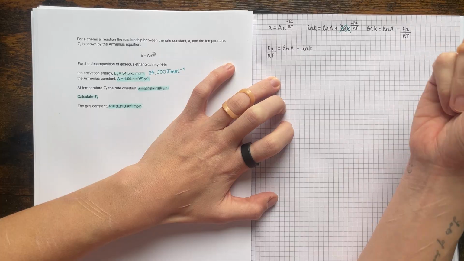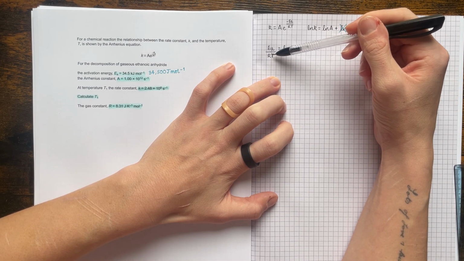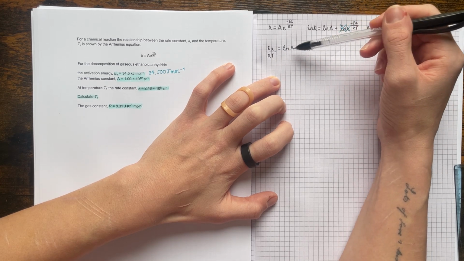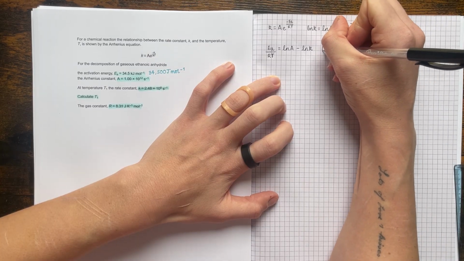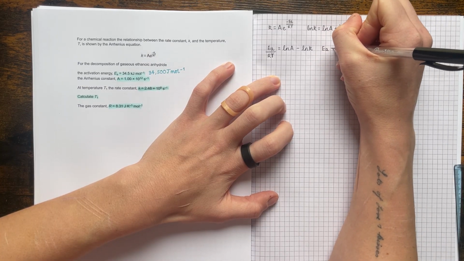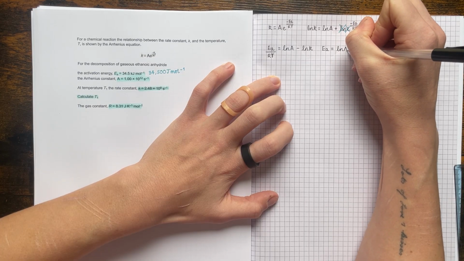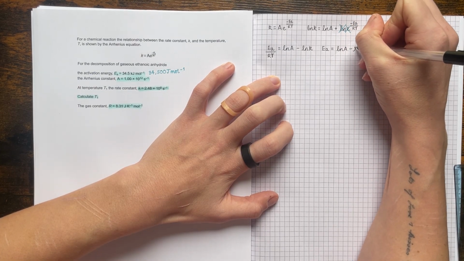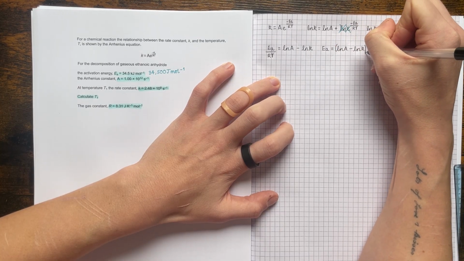And then temperature's on the bottom, so I'm going to have to take both R and T over to this side and multiply the ln A minus ln K by R and T. So I'll do that next. And in some questions you will need to do this and rearrange this version of the Arrhenius equation to figure out activation energy. And at this point you would obviously be done and you could then start subbing in your numbers.